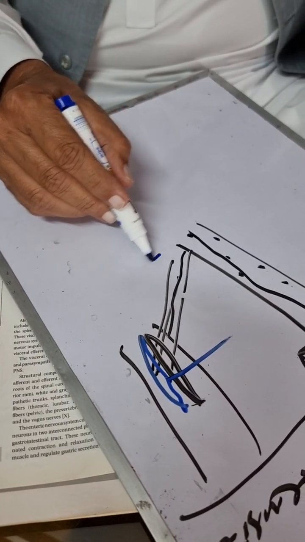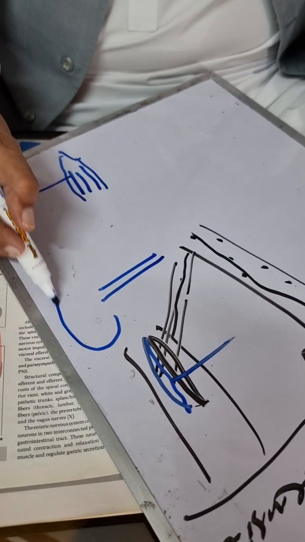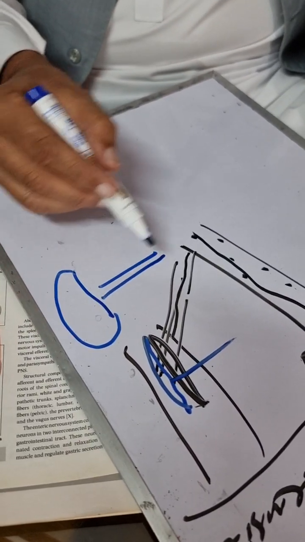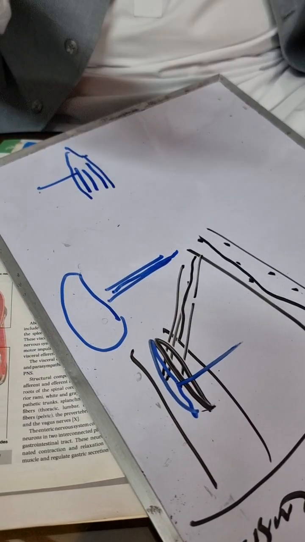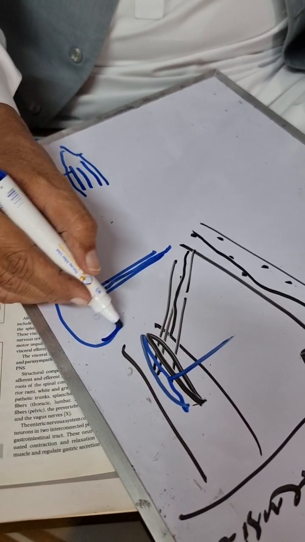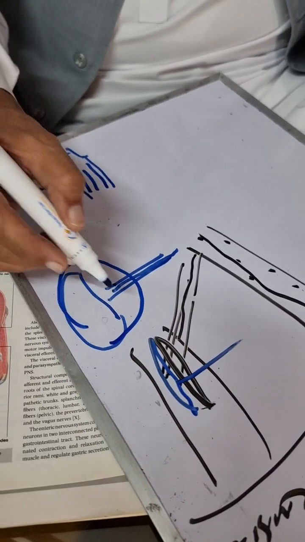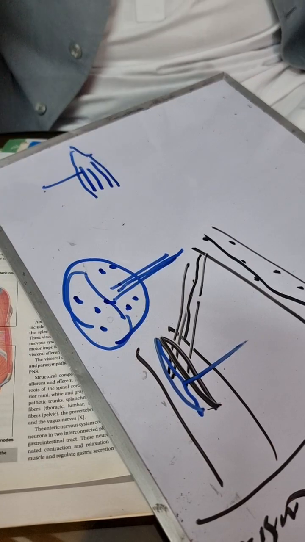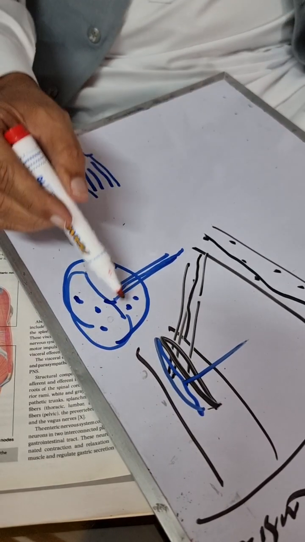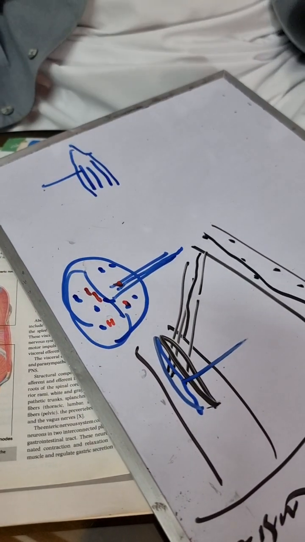And then the splenic vein drains into the portal vein. That's why blood also gets accumulated in these veins, and the spleen is enlarged because of accumulation of blood in it, and that we call splenomegaly, or also called congestive splenomegaly.